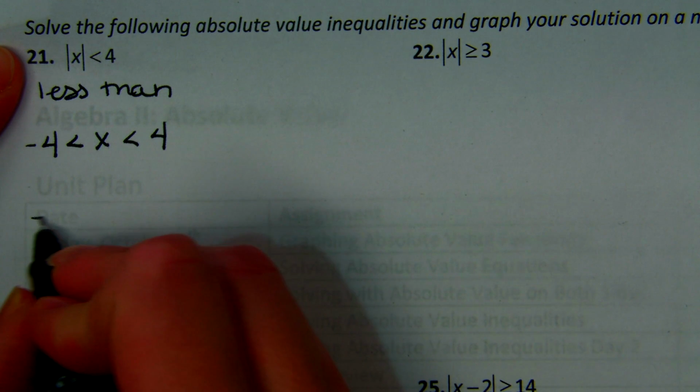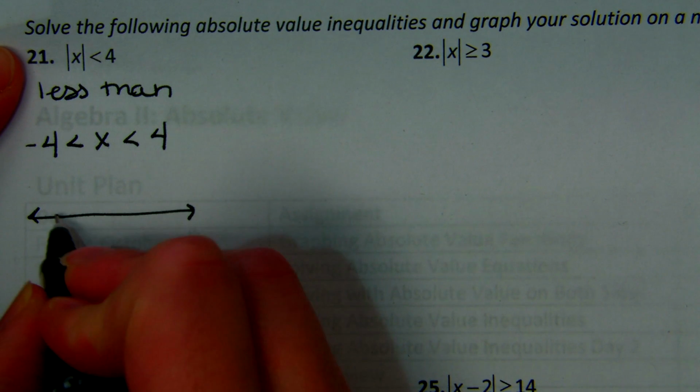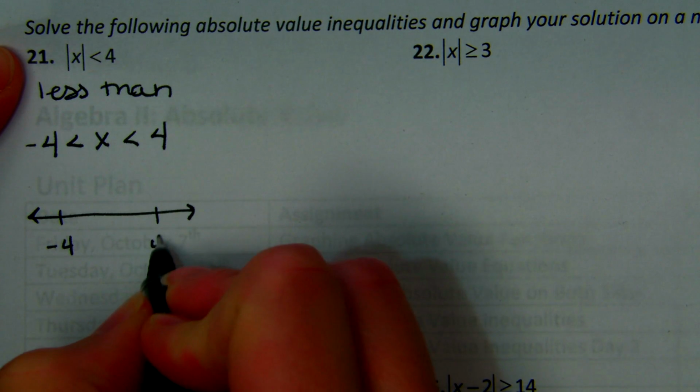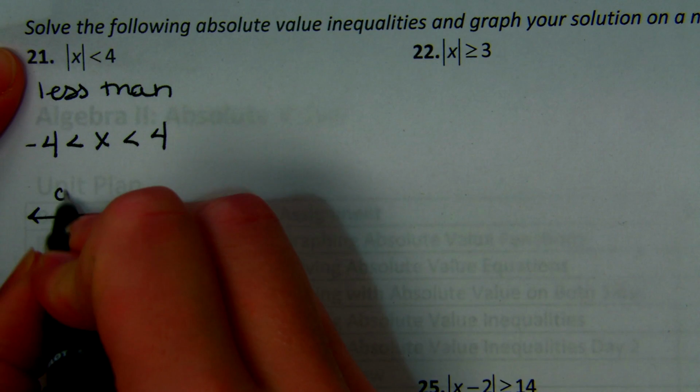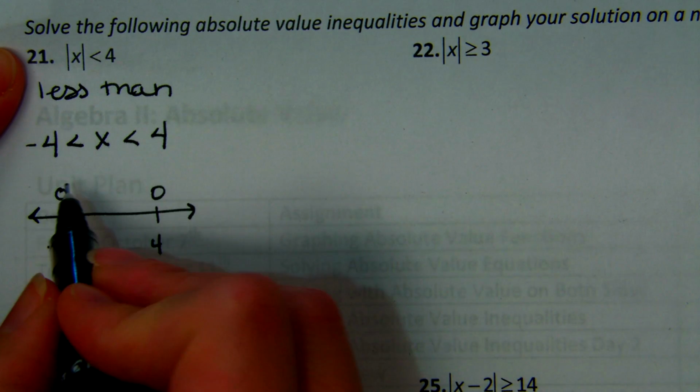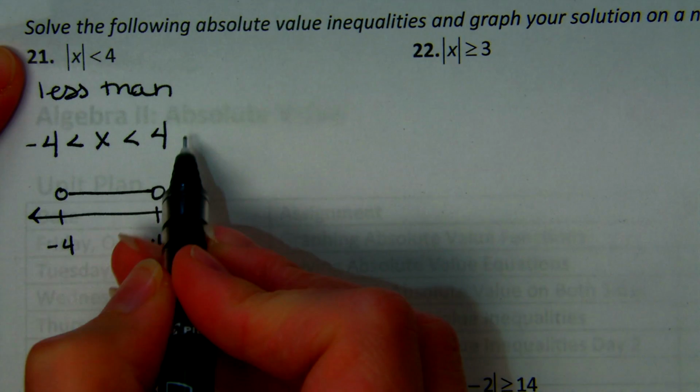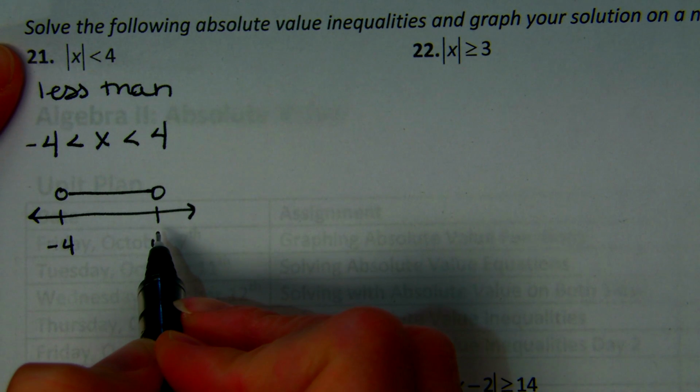You do need to graph all of these on a number line. And so here's my number line. And these are just less thans. They don't have an equal to, so they're open circles. And I'm shading between. One inequality, one shaded space.